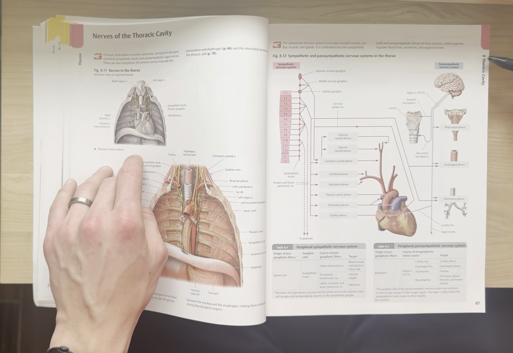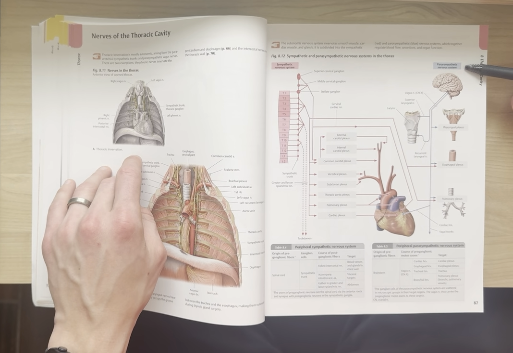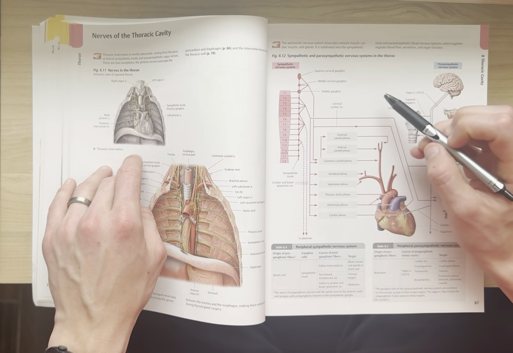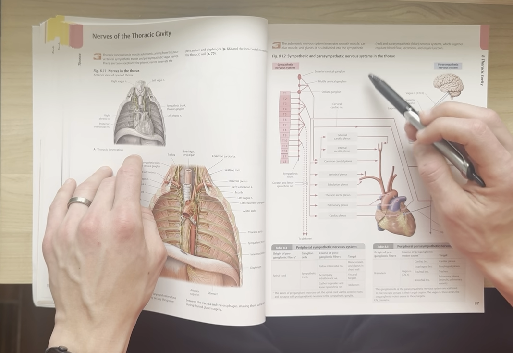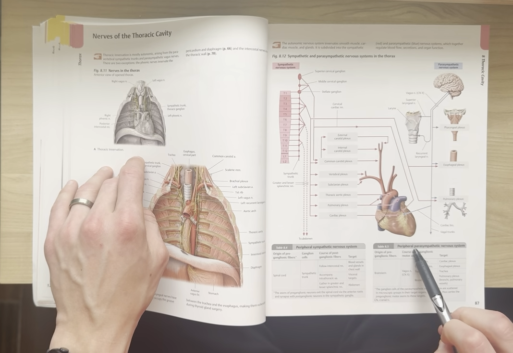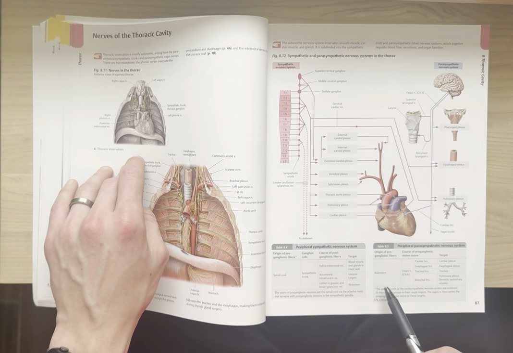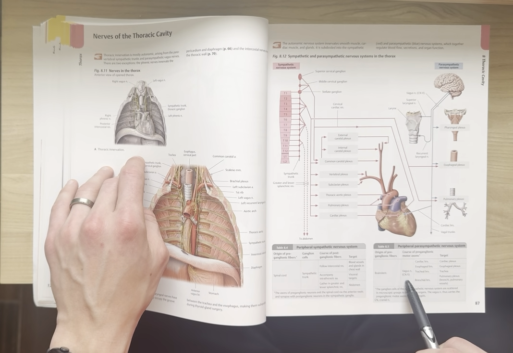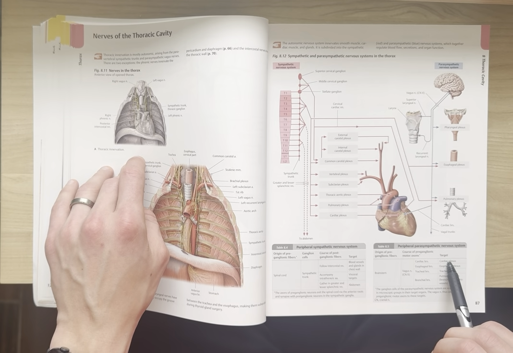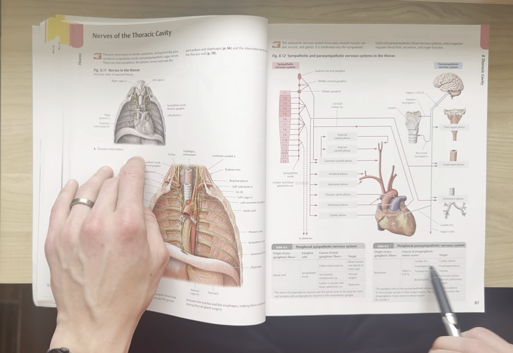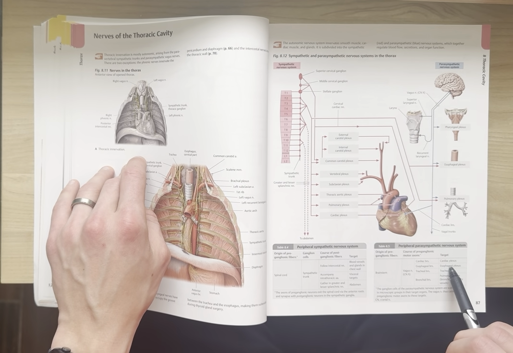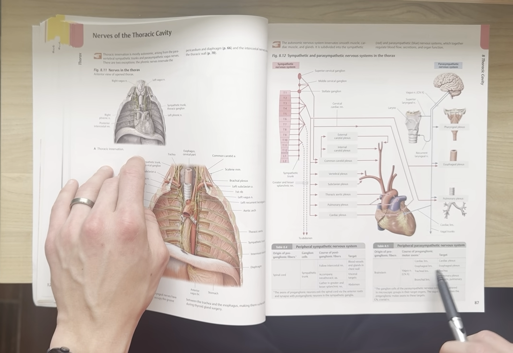Okay, now let's get to the parasympathetic portion. So, parasympathetic. The origin is the brainstem, and the course is with the vagus nerve, cardiac branches to the cardiac plexus, esophageal branches to the esophageal plexus, tracheal branches to the trachea, and the bronchial branches to the pulmonary plexus, the bronchi and the pulmonary vessels.